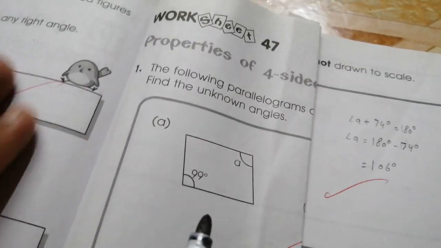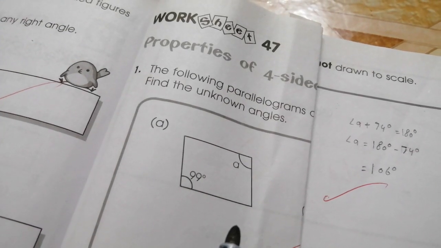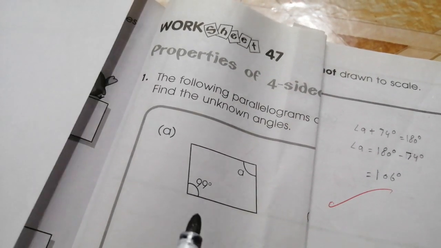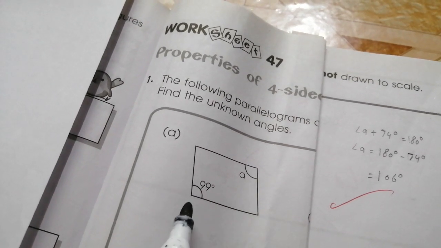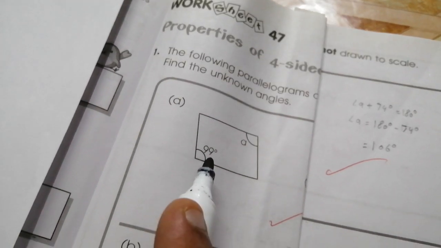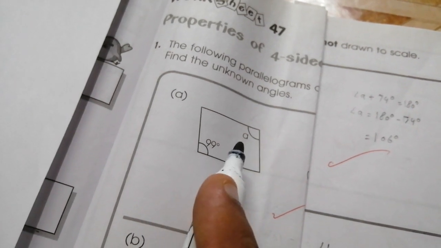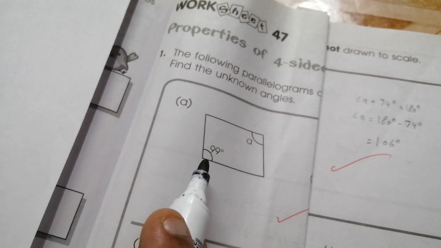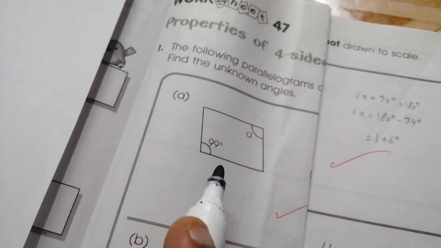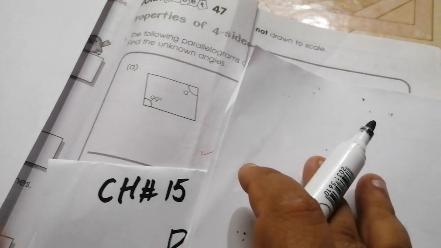Let's start another question. Again, boys, if you have a look at this figure, we are going to find angle A, and the angle opposite to A is given. So what will be angle A? It is 99, because the reason is that opposite angles are equal to each other. Okay guys, now let's have a look at another question.